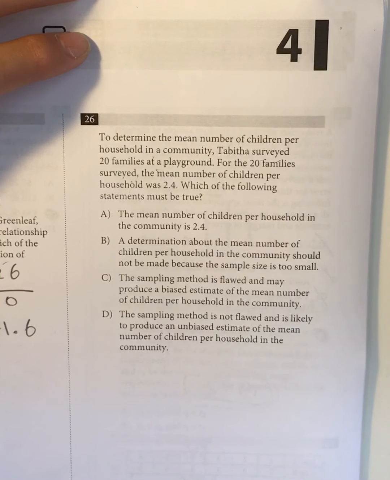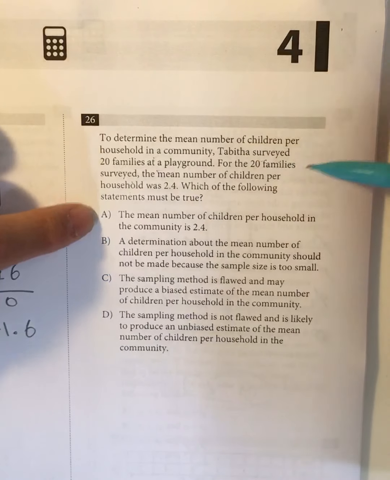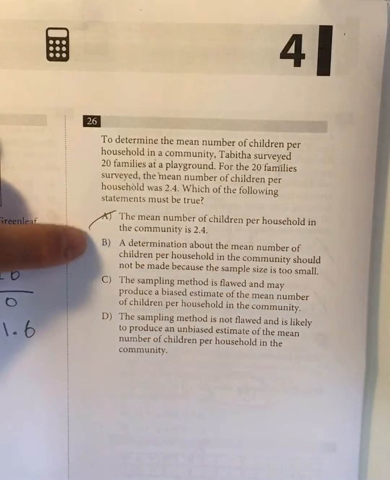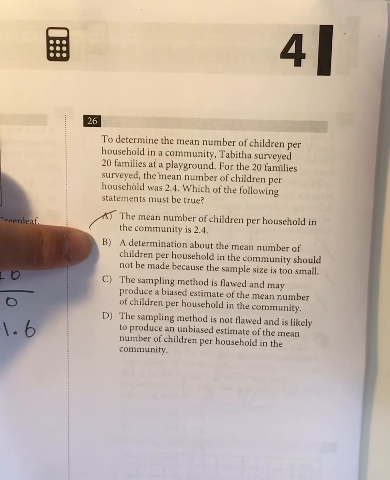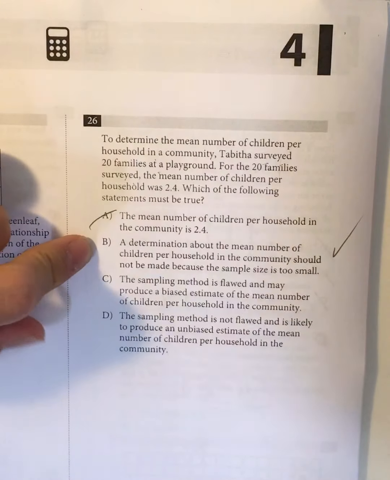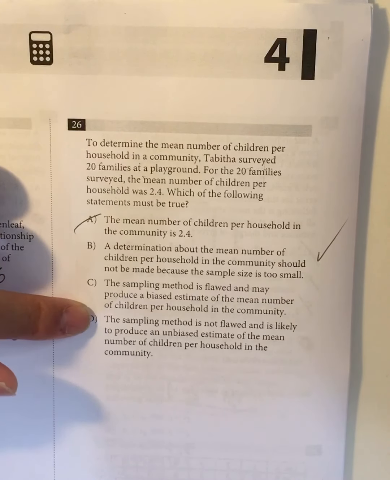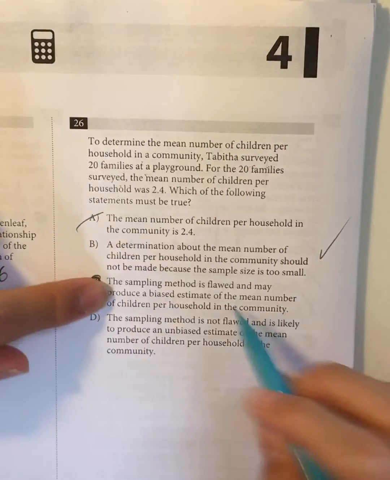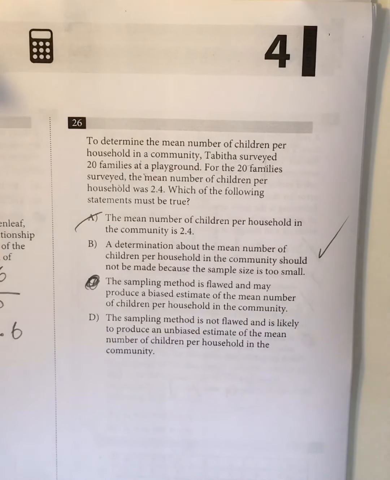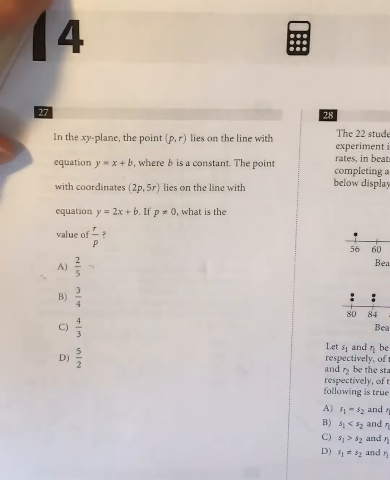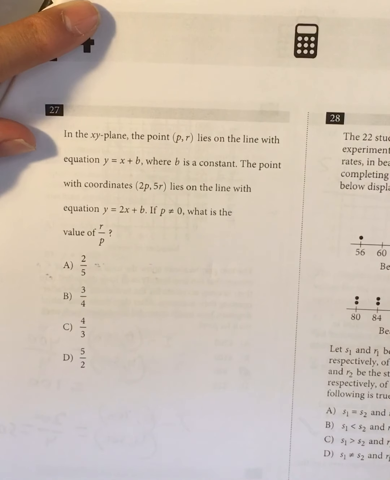Sure. Actually, no. Because if it's at the park, that means they have children. So that doesn't account for the people who don't have kids. So A is wrong. Determination about the mean in the household should not be made because the sample size is too small. That might be true. And next, we have the sampling method is flawed. Exactly. That's what I said before, because the method is flawed. Because if you survey someone at the park, it's obviously going to be wrong. Because why would someone go to the park without a kid? Exactly. That's what I'm saying. So that was the answer, C.